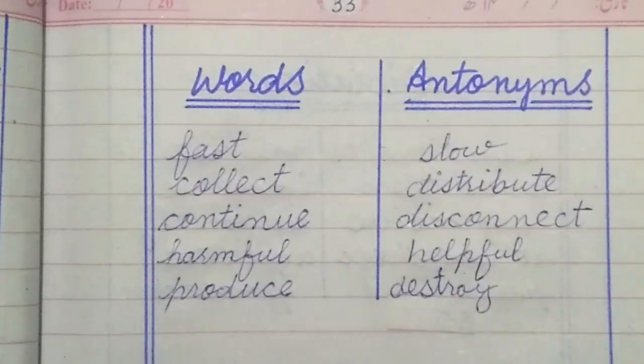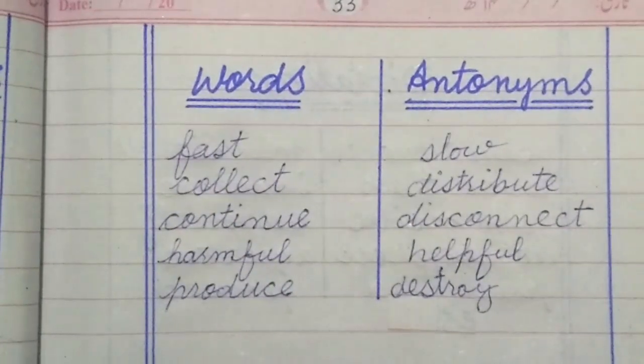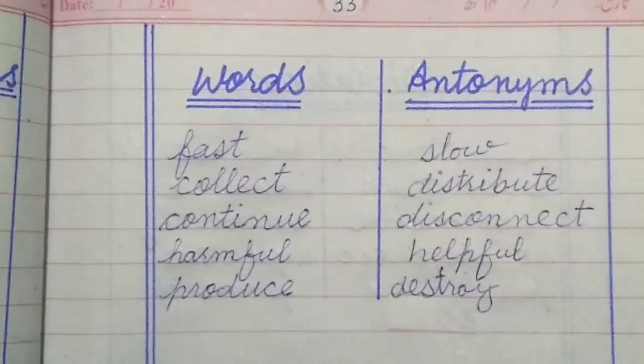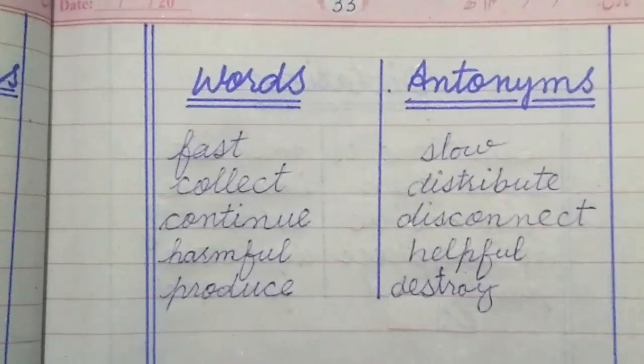Dear students, now you are going to be dictated. Take your notebooks and be ready. After the dictation, you will pause the video and check the spelling yourself. And then I will give you the feedback.